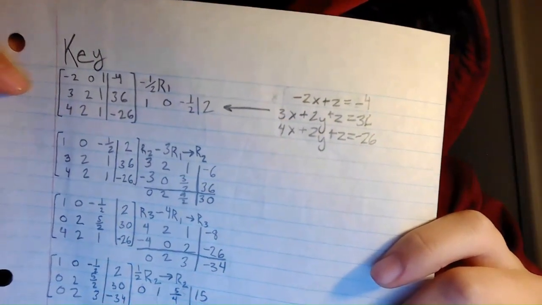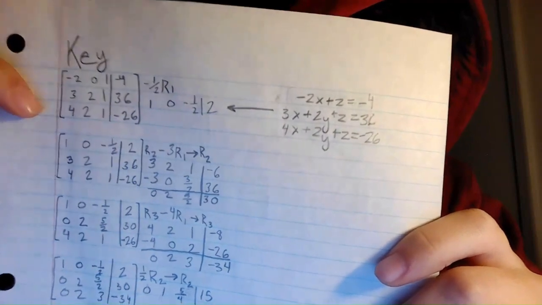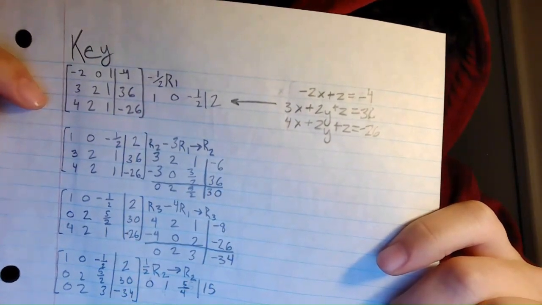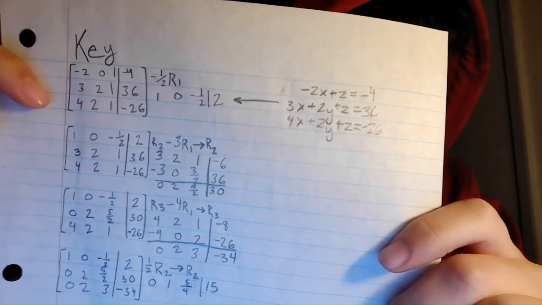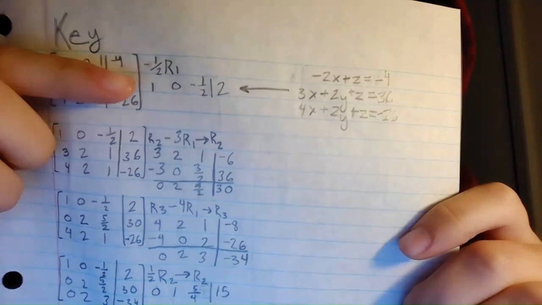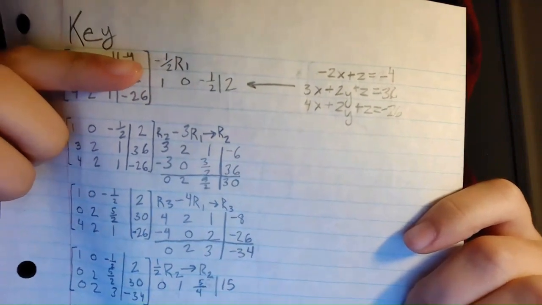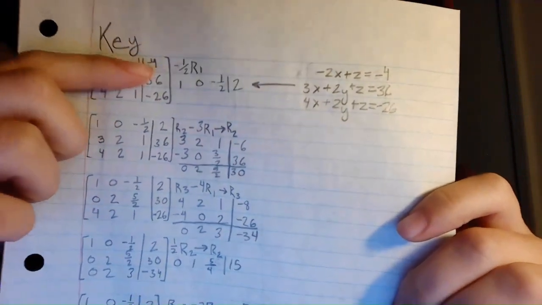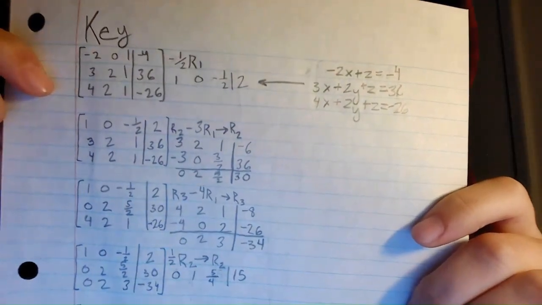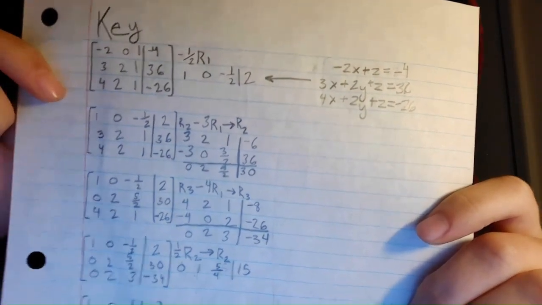Essentially, negative 2 is multiplied by negative 1/2, which produces 1. So there's our first one, the first step in row echelon form. Then you multiply every single number in the row, which gives you 0, negative 1/2, and 2.